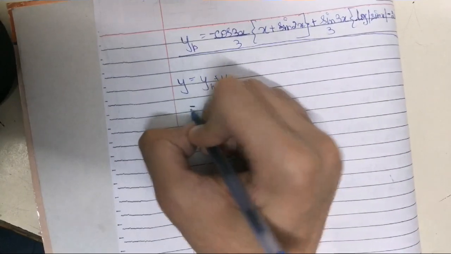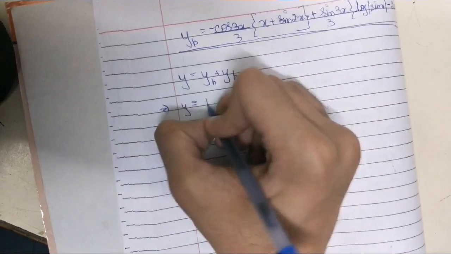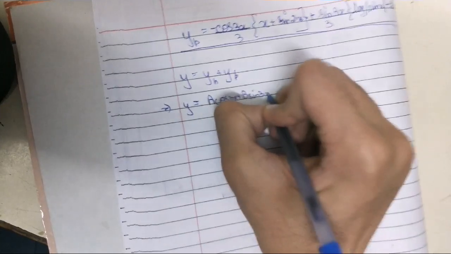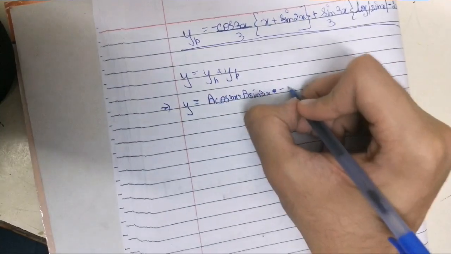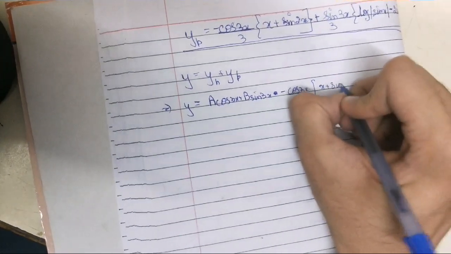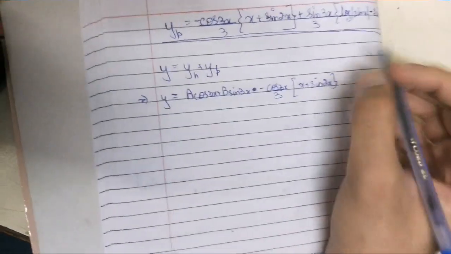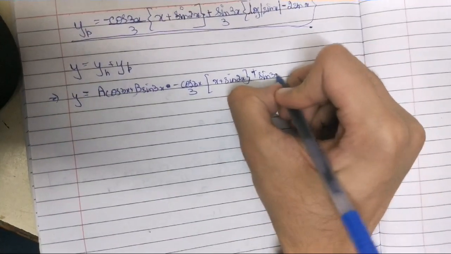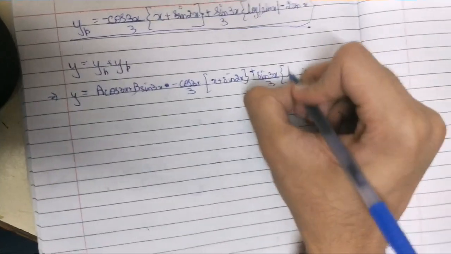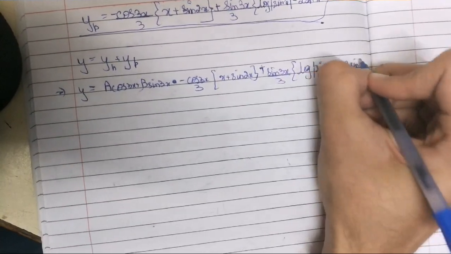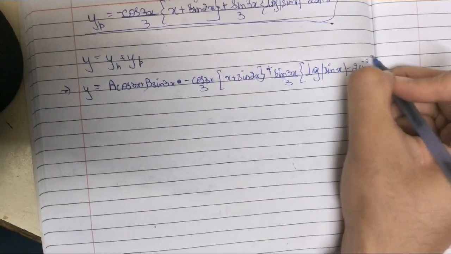So this implies y is a cos 3x plus b sine 3x minus cos 3x divided by 3 times (x plus sine 2x) plus sine 3x by 3 times (log mod sine x minus 2 sine square x).